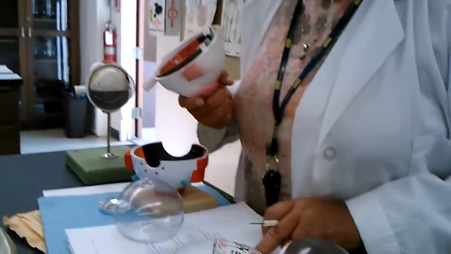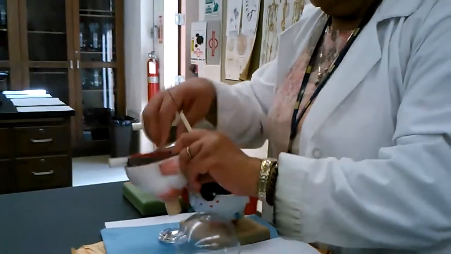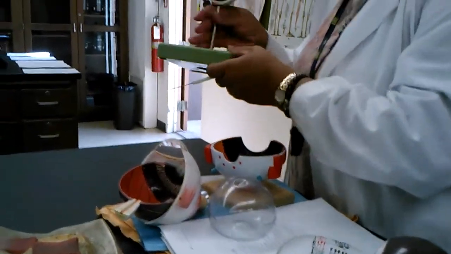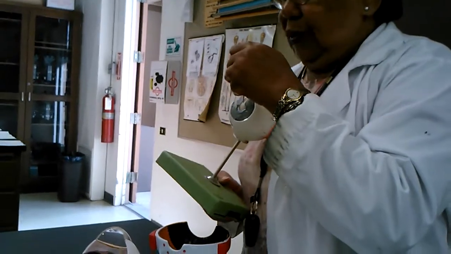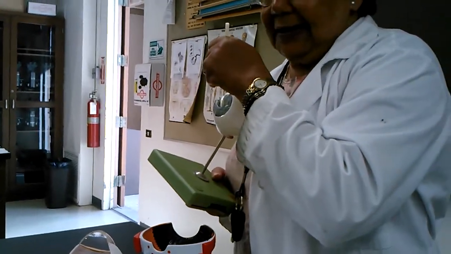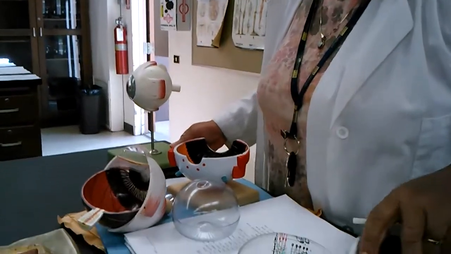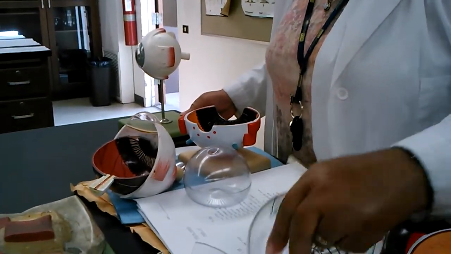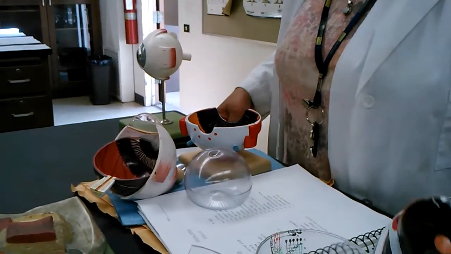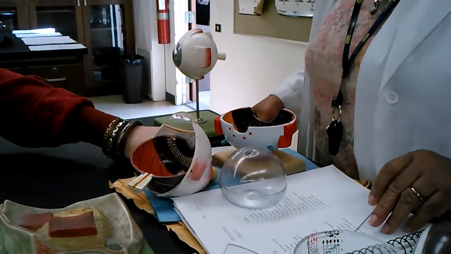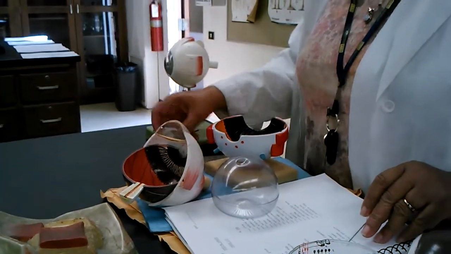So moving along, this is the lens, that's the lens. In this model, this would be what? The lens, that's the lens. This is the lens by itself. Now, again, it fell out. Okay, so now, here it is, lens by itself.